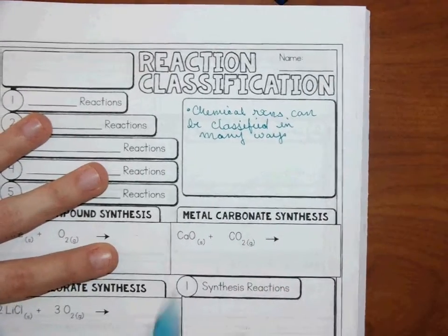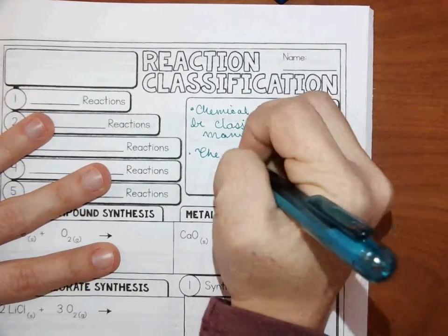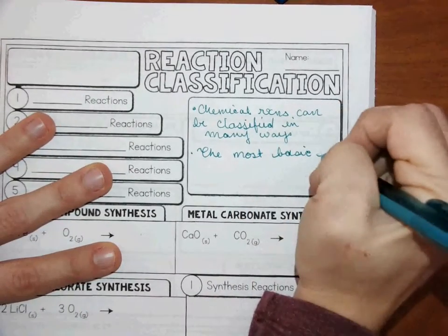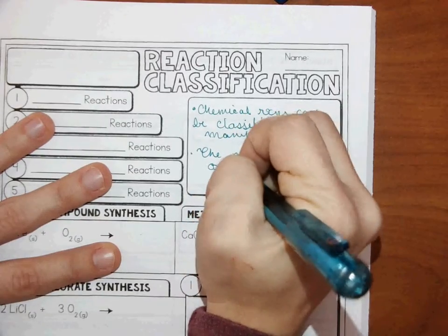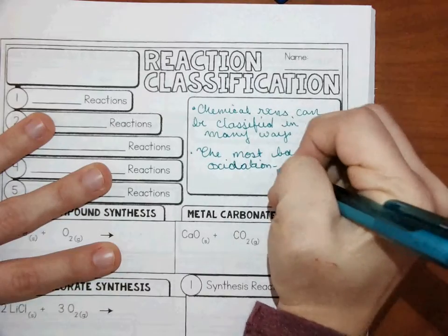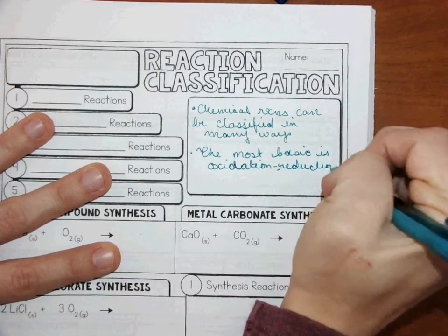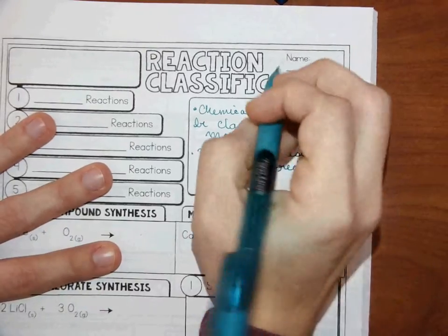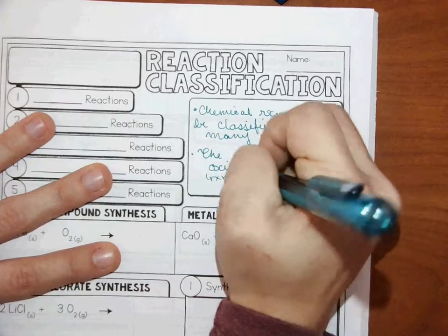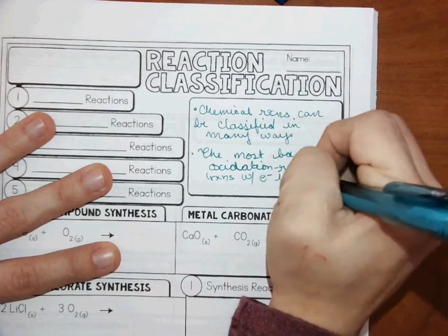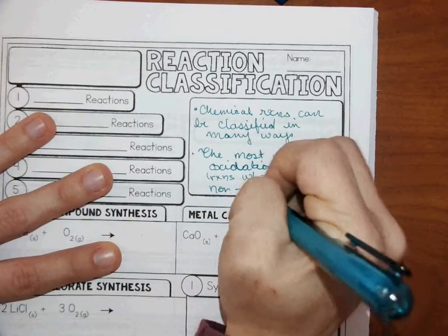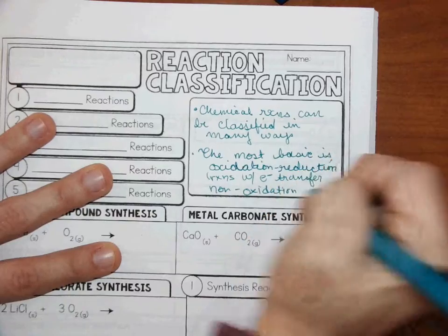The most basic is oxidation reduction, which involves reactions with electron transfer, and non-oxidation reduction.